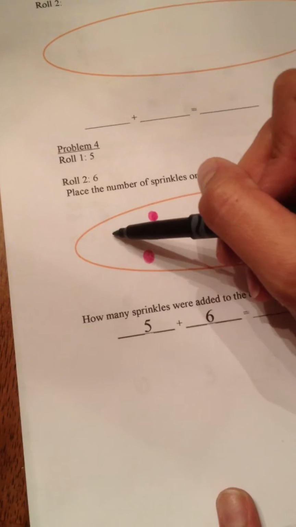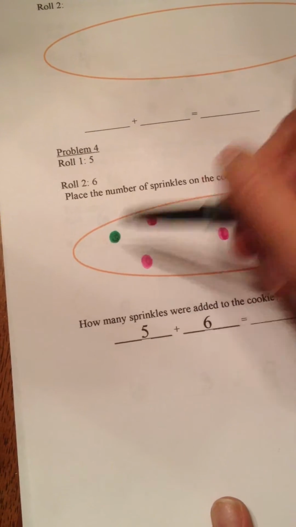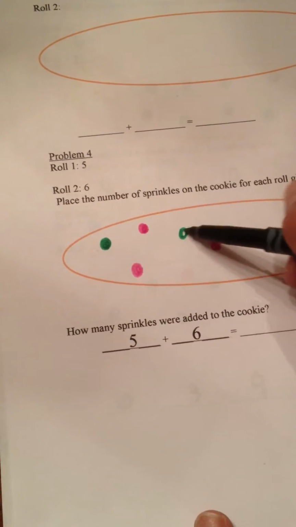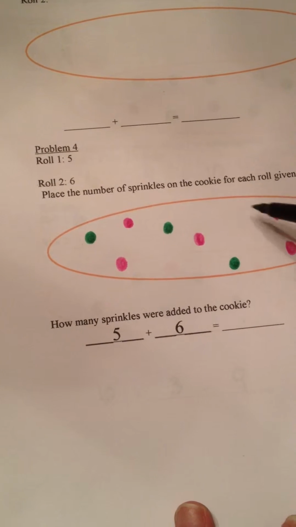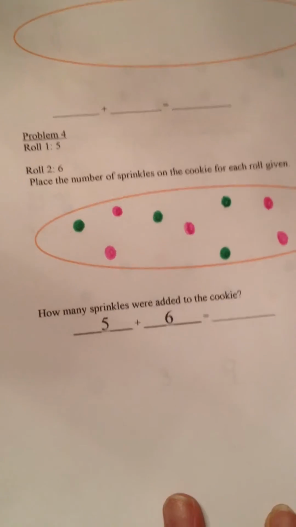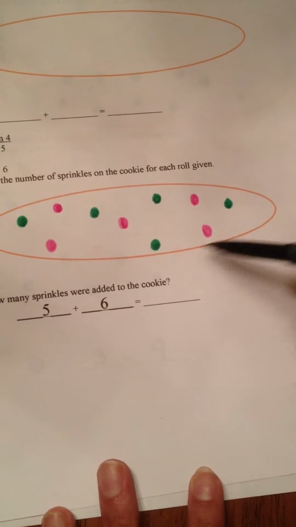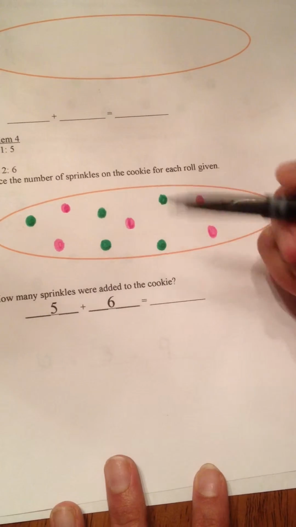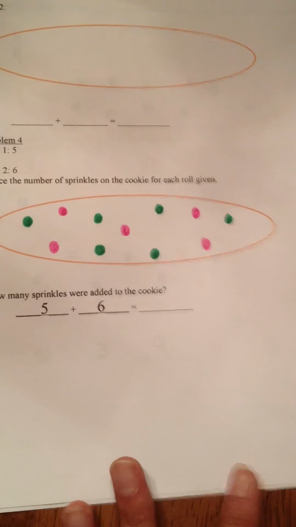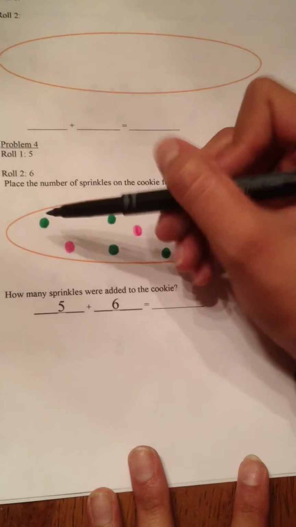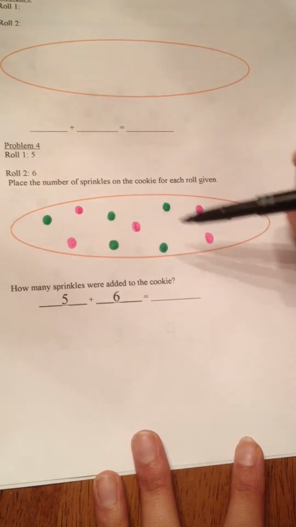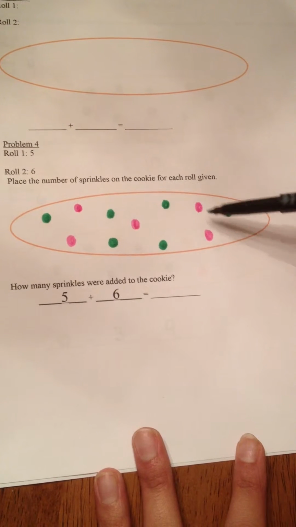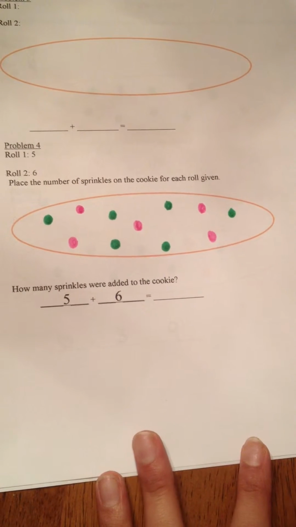Roll 2, it says 6. 1, 2, 3, 4, 5, 6. Again, we can count the total of sprinkles. 1, 2, 3, 4, 5, 6, 7, 8, 9, 10, 11.